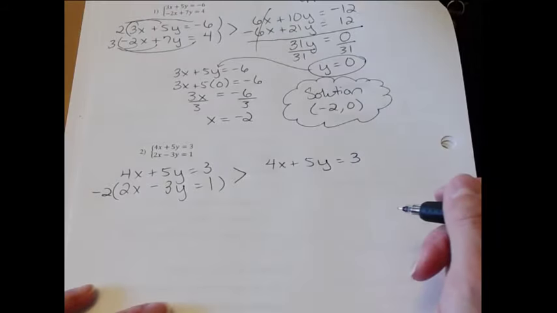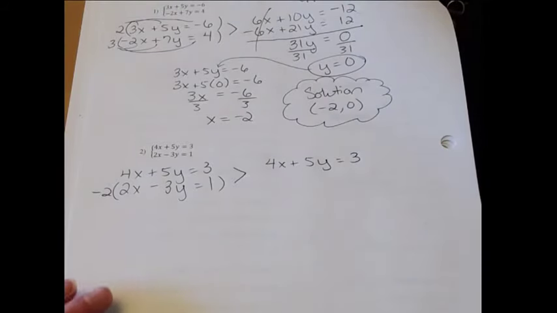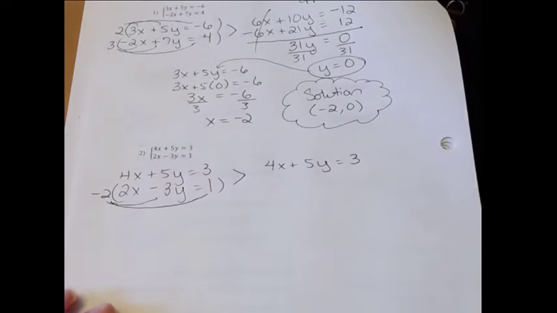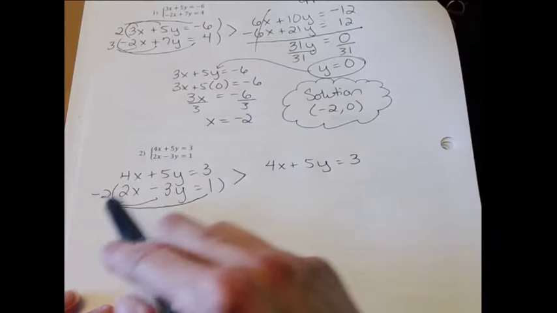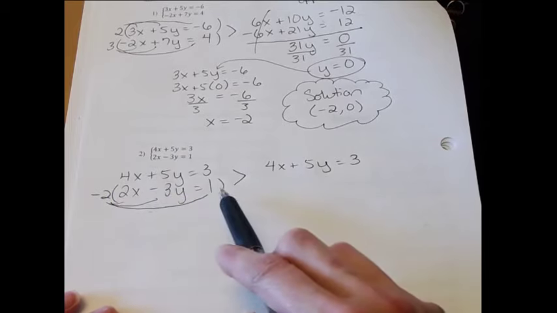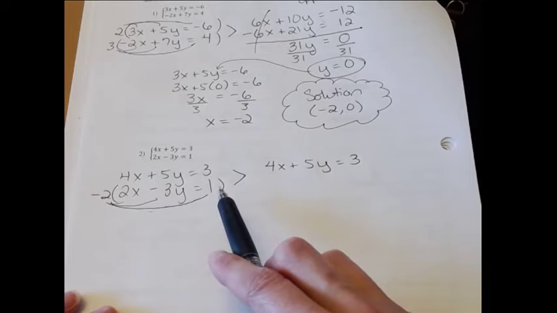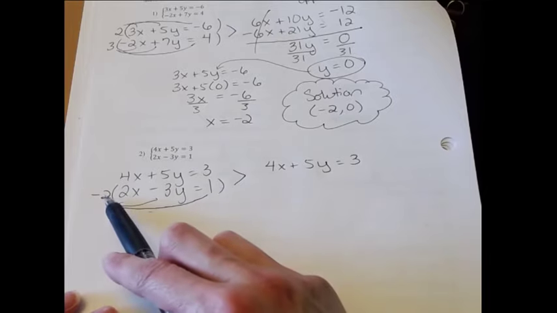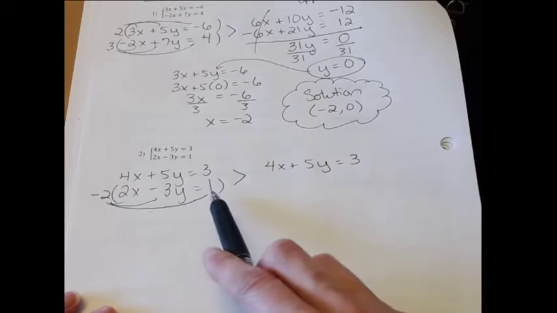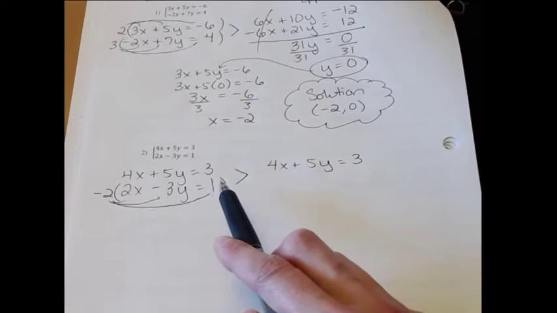4x plus 5y is equal to 3. And then I'm going to distribute the negative 2 through the second equation. Please draw the lines of distribution. If you draw the lines of distribution, you won't forget to distribute the negative 2 throughout the entire equation. I've seen so many students forget to take this negative 2 and multiply it by the 1. They'll forget to do that and they leave it a 1. And that's a problem. You'll get your answer wrong every single time.